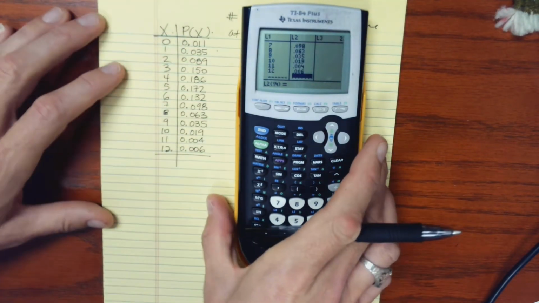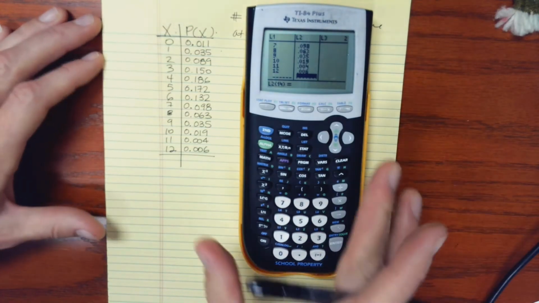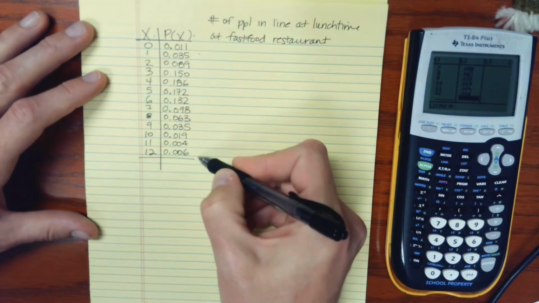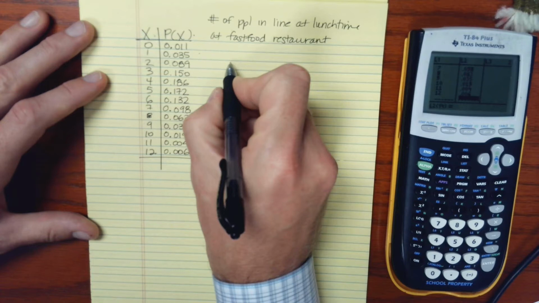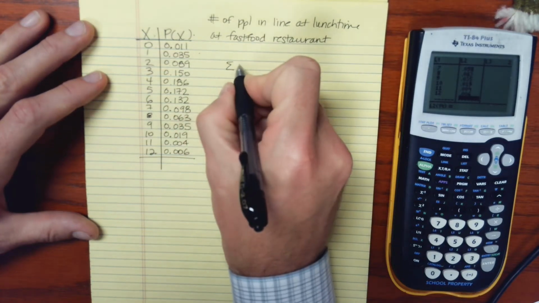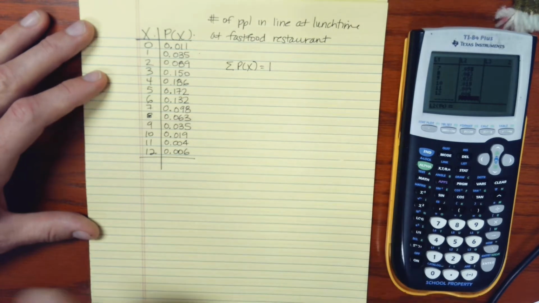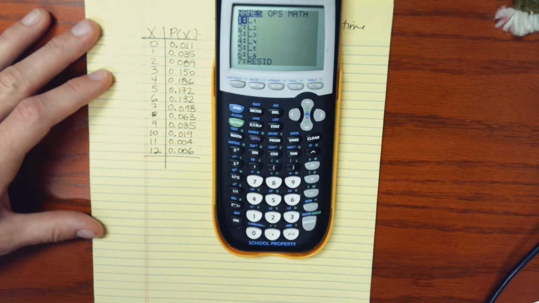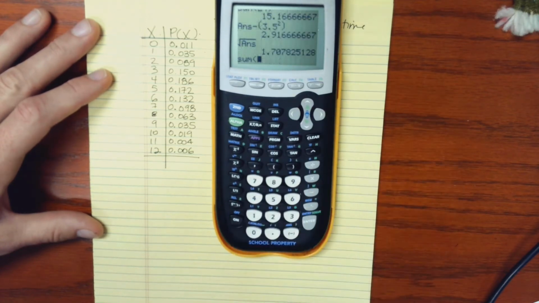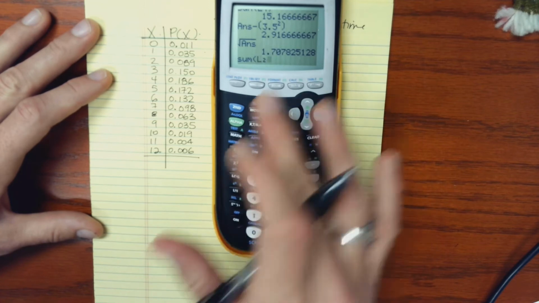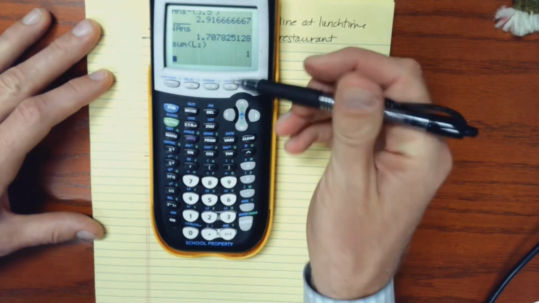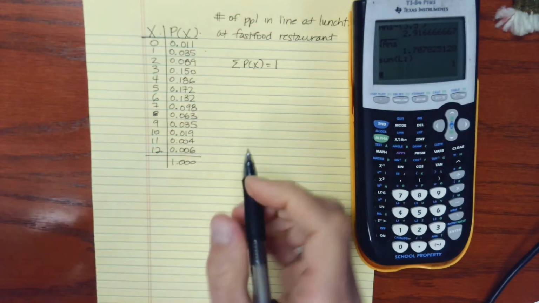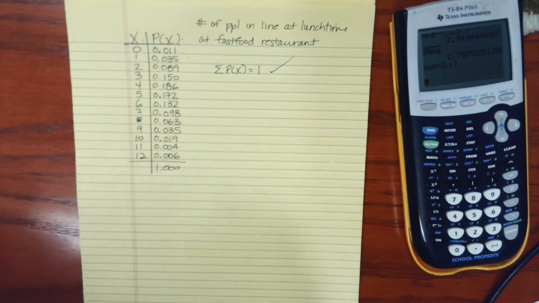So first, let's check to make sure that this is a valid probability distribution. So remember, for that I need to check that each of these probabilities is between 0 and 1. So I'm good to go there. But I also want to make sure that the sum of my probabilities exactly equals 1. So for that, I'm going to go to my list options, over to math, and choose option 5, sum, list 2. And sure enough, those do sum to 1, so I can confirm that this equals exactly 1. So this is a valid probability distribution.